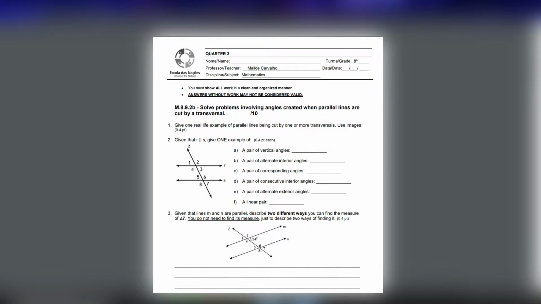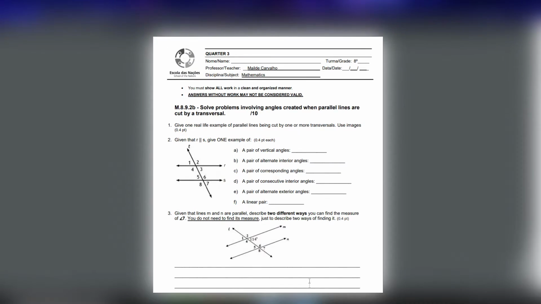So today we're gonna be looking over this worksheet about transversals. And yeah, let's get started.